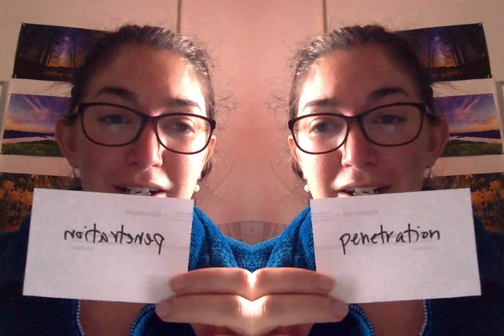Then they enter the cell. That stage is known as penetration, and there's a couple of different ways that a virus can penetrate the cell. Once it is inside the cell, it will uncoat. In other words, the envelope will fall apart and the capsid will open up and release the genetic material of the virus into the cell.